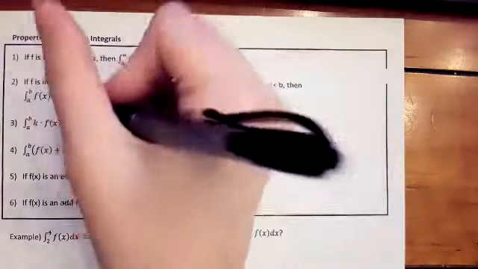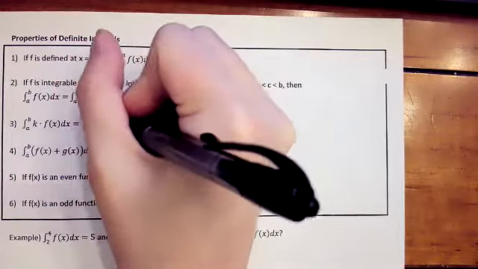Property 3, we kind of talked about last time. We can take a constant k outside of the integral.